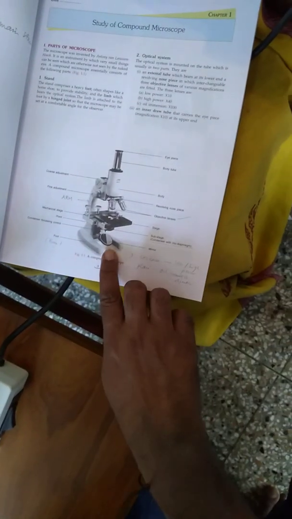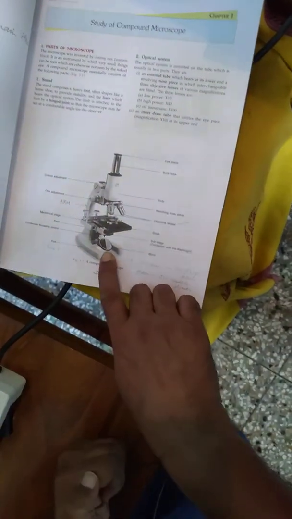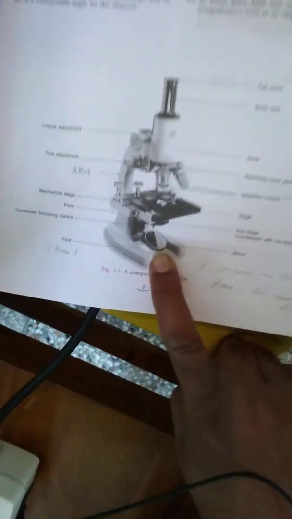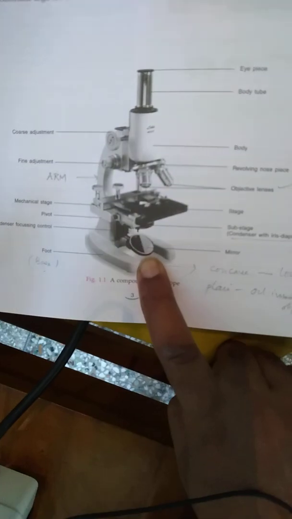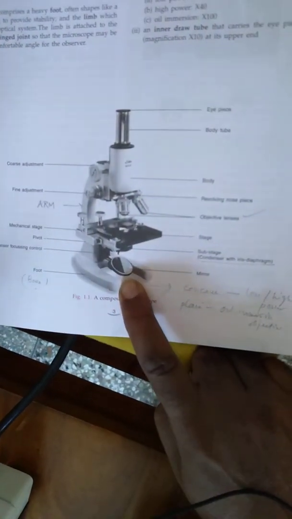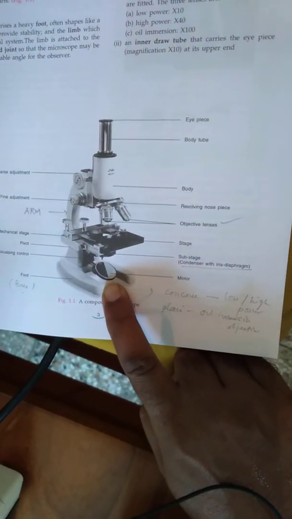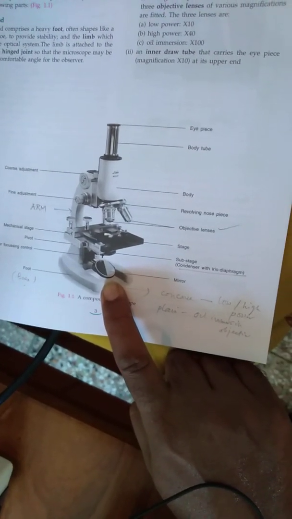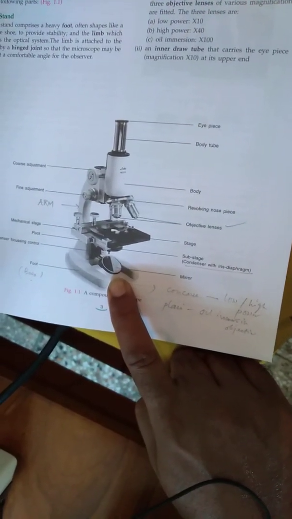In the uniocular microscope you will have a plane mirror and a concave mirror. The plane mirror is used for the oil immersion objective, and the concave mirror is used for the low power and the high power objectives.